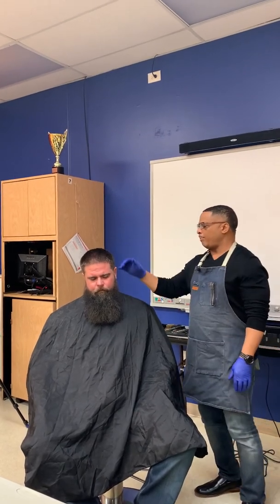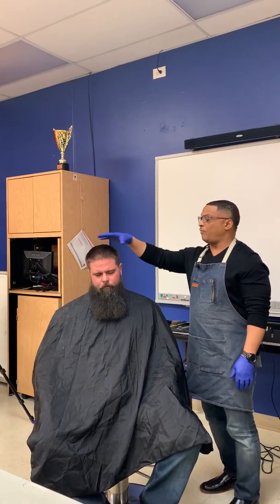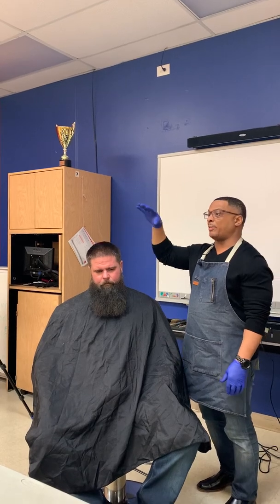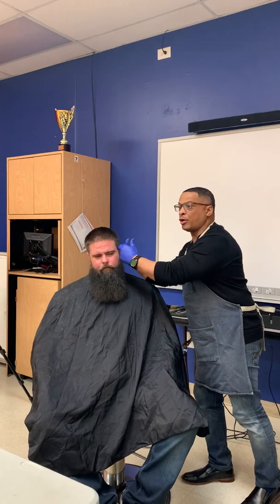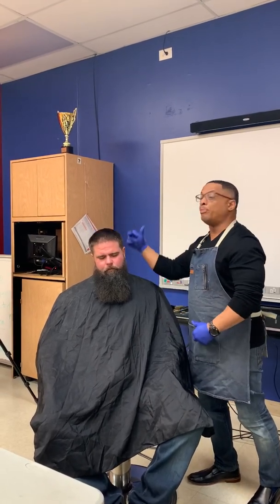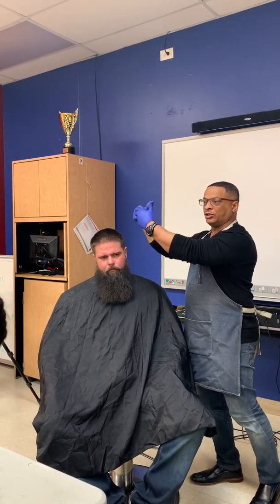So we're going to do bald on the bottom, 5 on the top, which I tell everybody is the easiest way to cut someone's hair. You find out the length on the bottom, the length on the top, you do both, and then you blend. You blend the rest of the hair. It's very simple. You keep it simple.